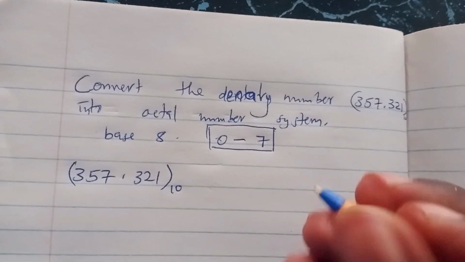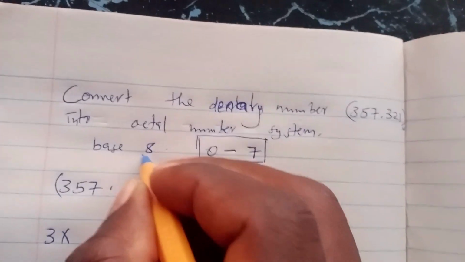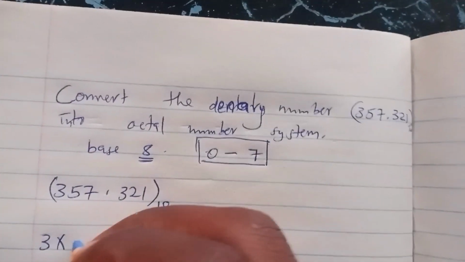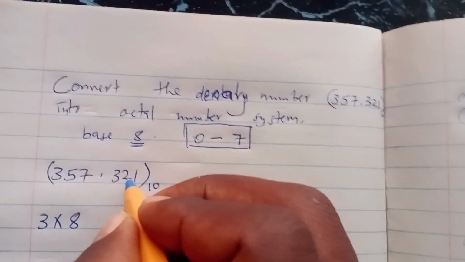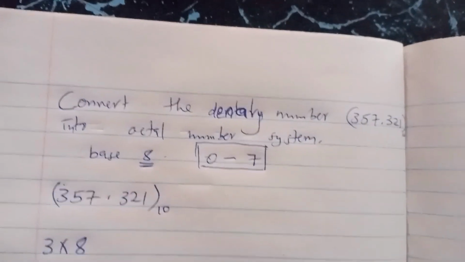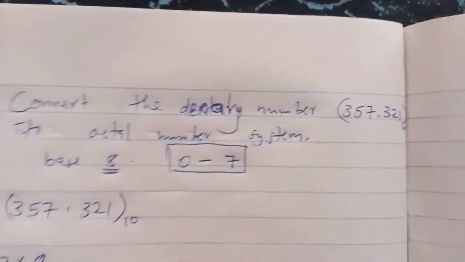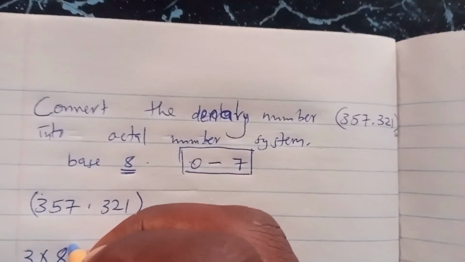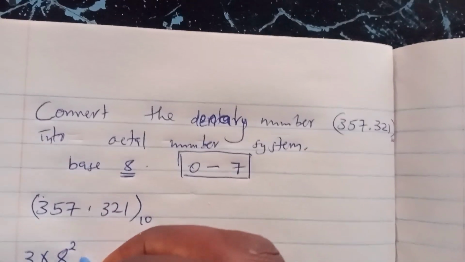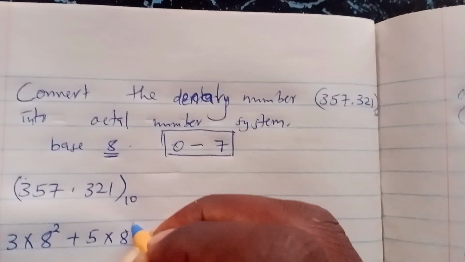So what you normally do is take 3, and we are multiplying with 8, remember, we are saying it is base 8. You raise it to the place value of 3, which is 100, so 8 squared. Then you also add 5 multiplied by 8 power 1.